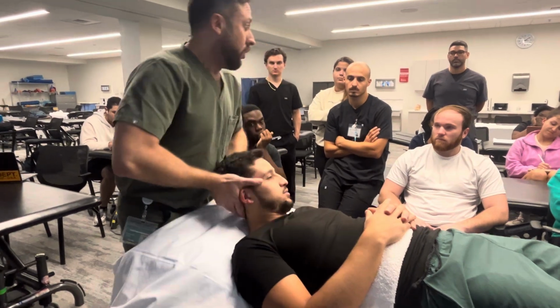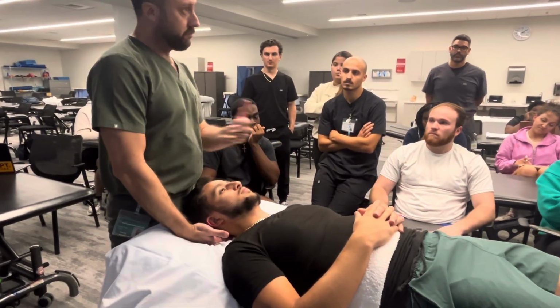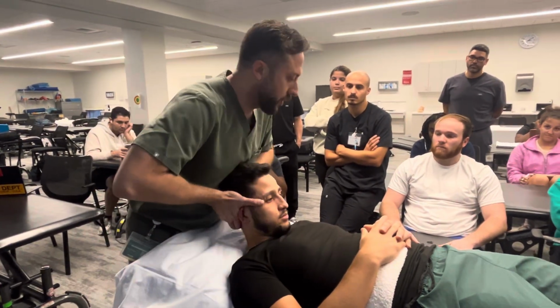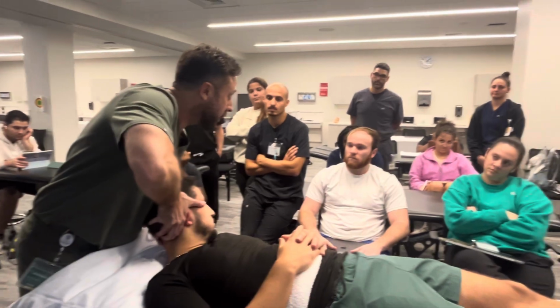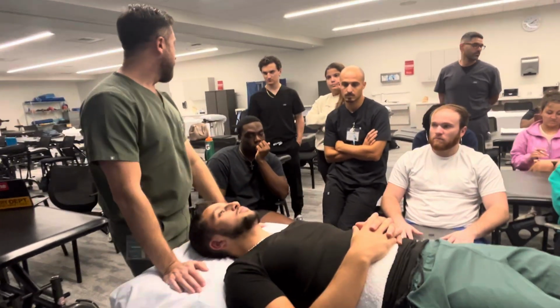Okay. So you can do autogenic or reciprocal. One might work, the other might not. If it doesn't work, try the other one. Okay. And we retest. Go back. How's that? You gain a little bit more range, right? So there's an easy kind of way to do it.